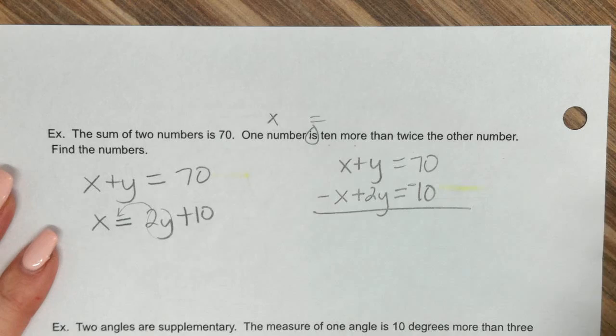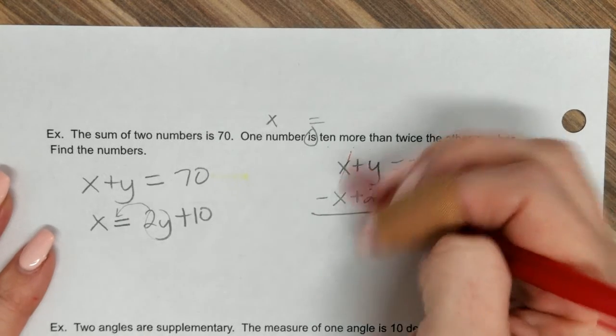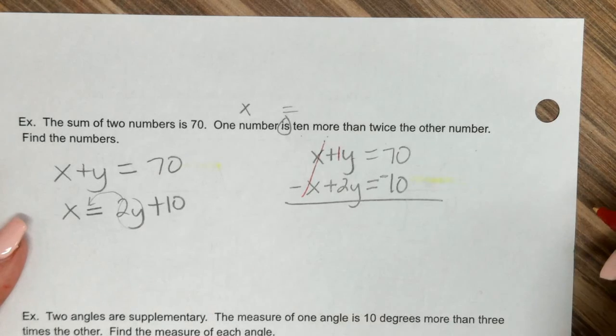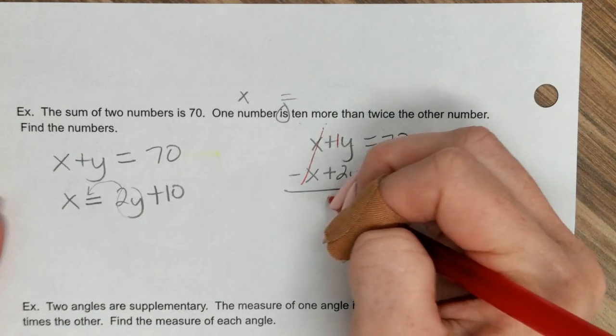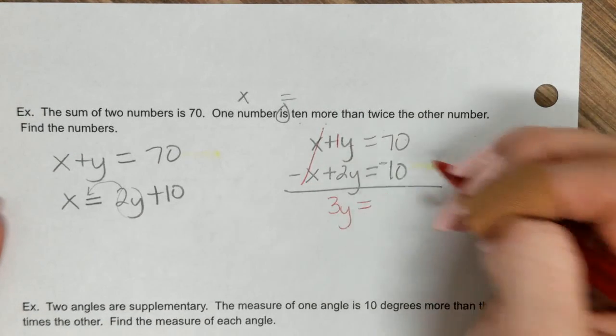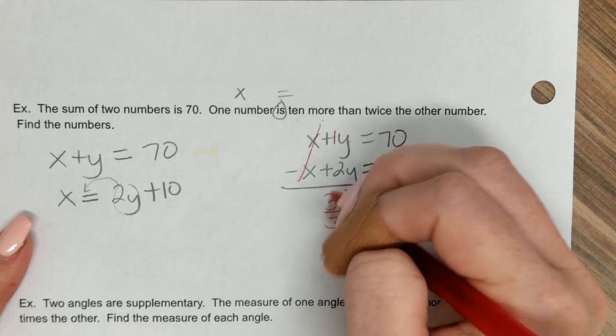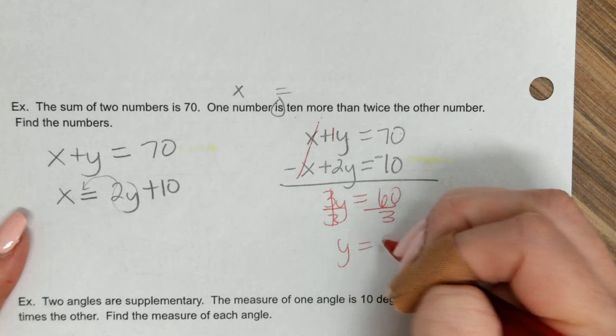All right, now go cancel out and combine. That cancels. What's in front of this y? All right, what's 2 plus 1? 3. So I have 3y equals 70 plus negative 10 is 60. And then divide by 3, and I get y equals 20.